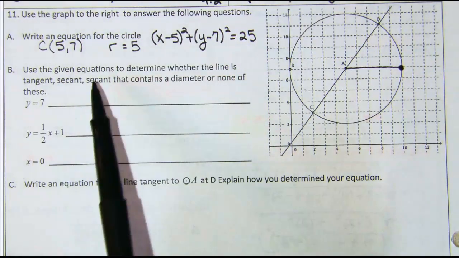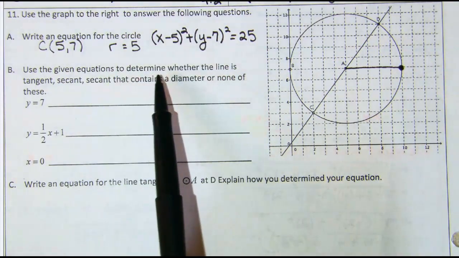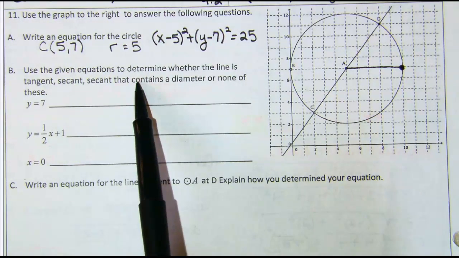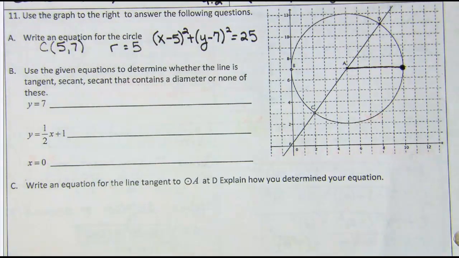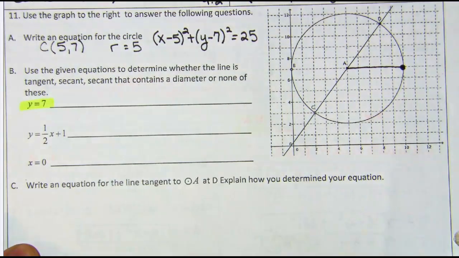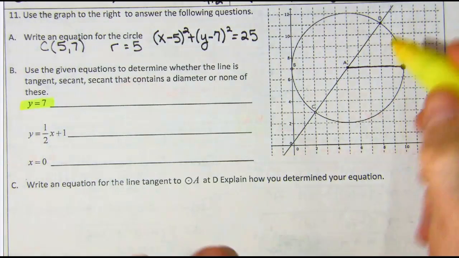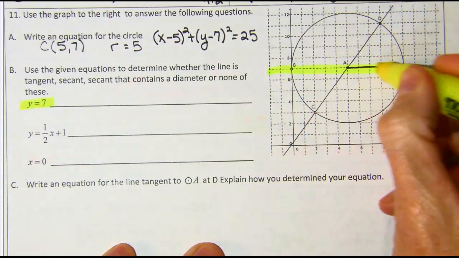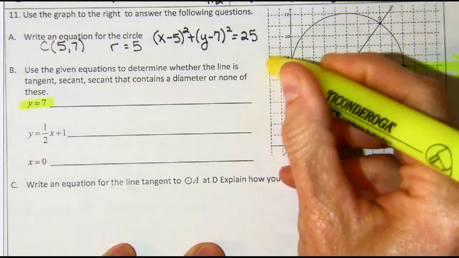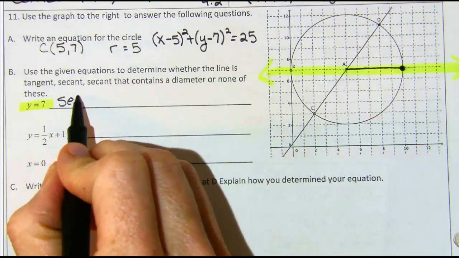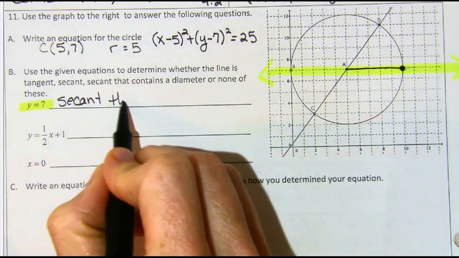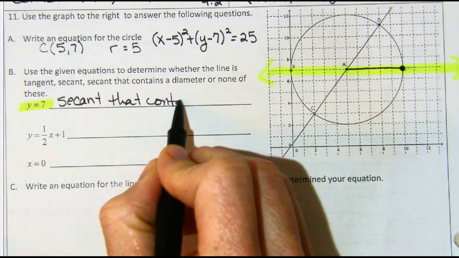Now B says use the equations to determine whether the line is tangent, secant, secant that contains the diameter, or none of these. So we are going to first do y equals 7. That is a horizontal line through 7. So that is that line right there. Well, it goes through the circle, so it's a secant, but it also goes through the circle at a diameter. So this one is going to be a secant that contains the diameter.